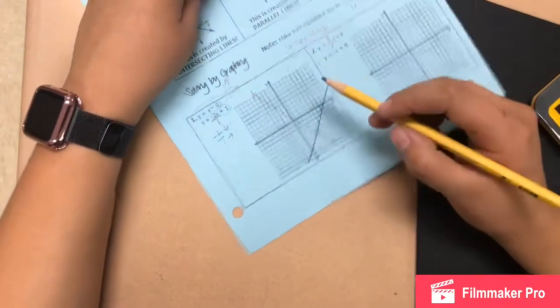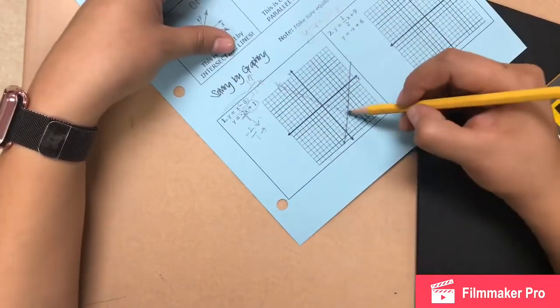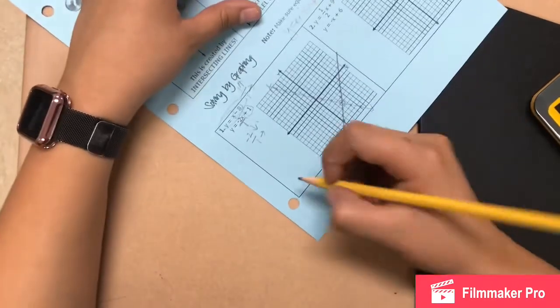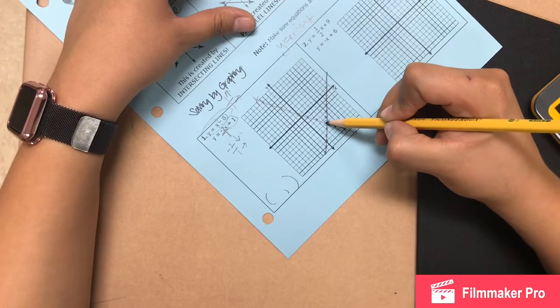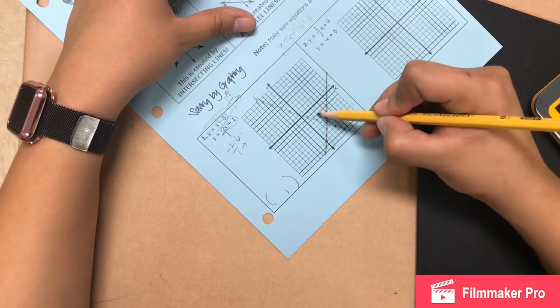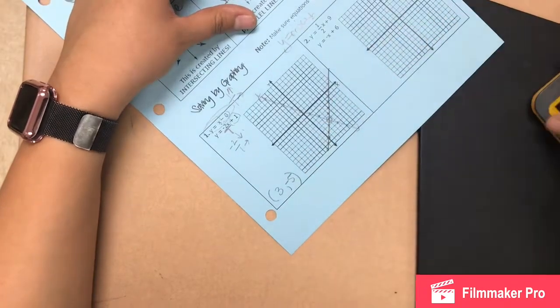Now we focus on the point of intersection, and here, this would be a 1 solution. And where is this point of intersection? We need to give it as an ordered pair. So this coordinate right here would be (3, -5). And there's my answer.